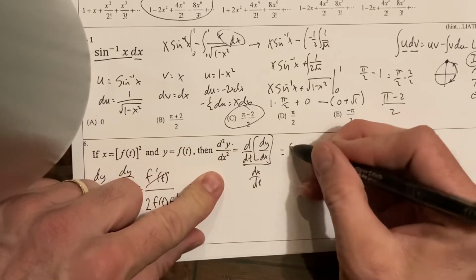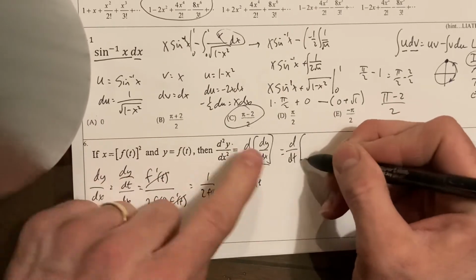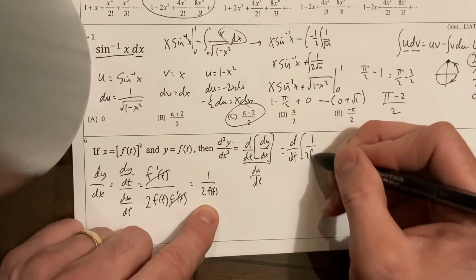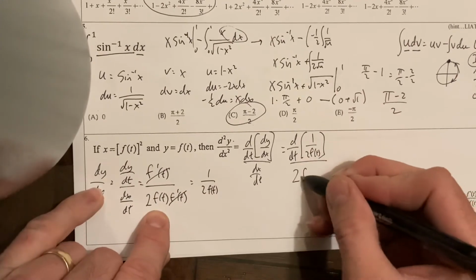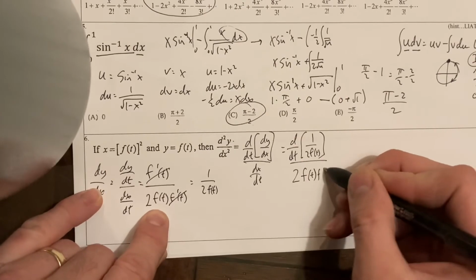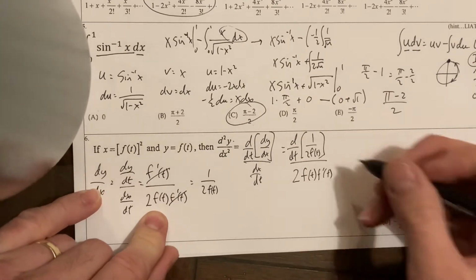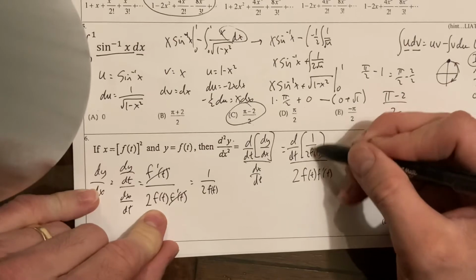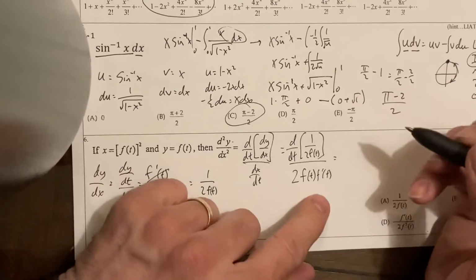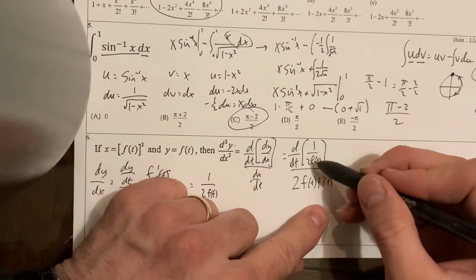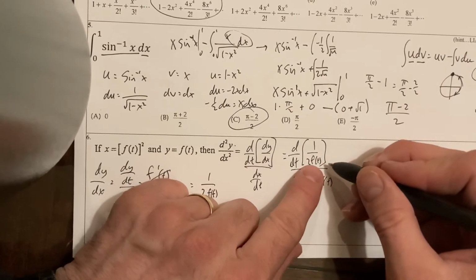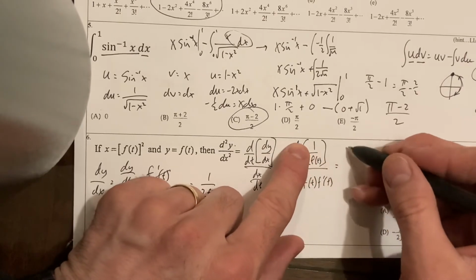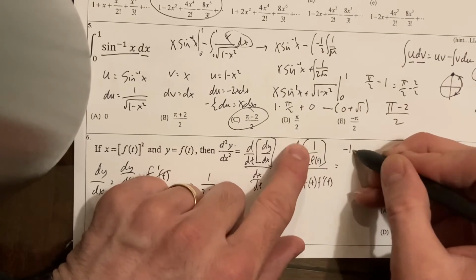And then we've got the derivative with respect to t of dy/dx, which is 1 over 2f of t, over dx/dt, which was already 2f f prime. Now, this is 1 over something. Maybe we could do quotient rule, maybe that might be simplest. But this could be negative 1 over something squared times the derivative of something, or bottom times derivative of top, which is 0, minus, here we go, top times the derivative of the bottom.